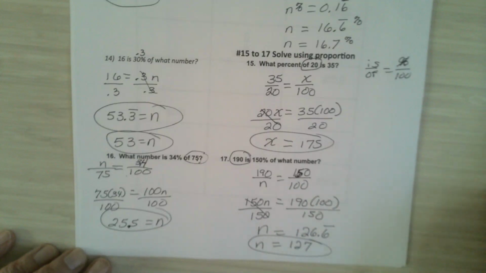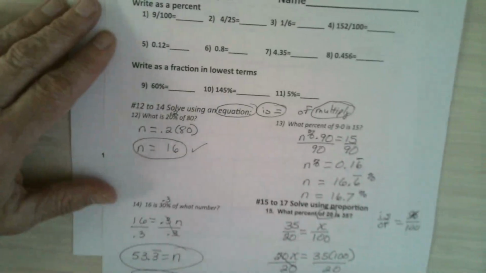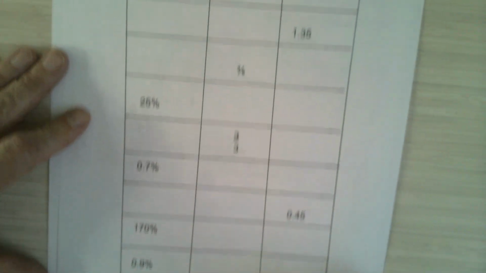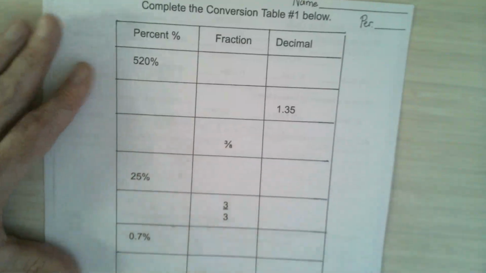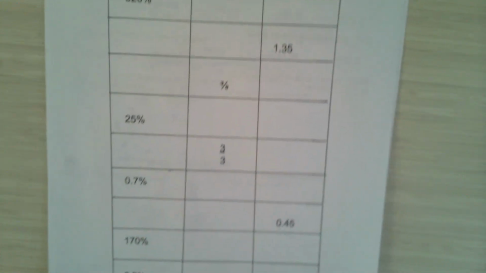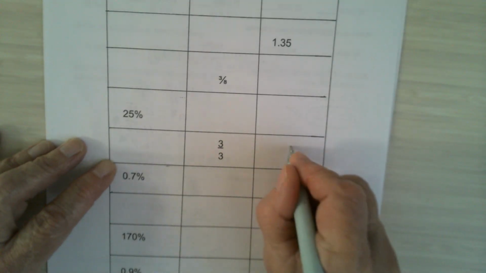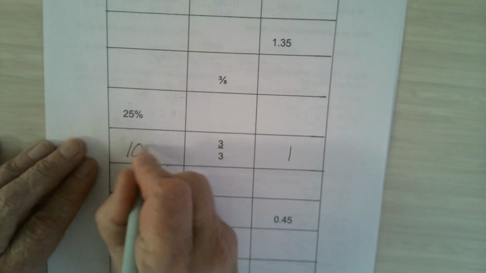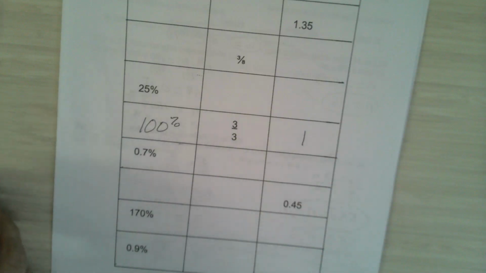Any questions? All right. Now, make sure you know how to do the top part. On the back, you are changing your percents to fractions and decimals. Fill out all the empty spots. Like this one is 3 over 3 is the decimal 1. That's 100%. So, do these problems. We'll grade this before we take the quiz tomorrow.